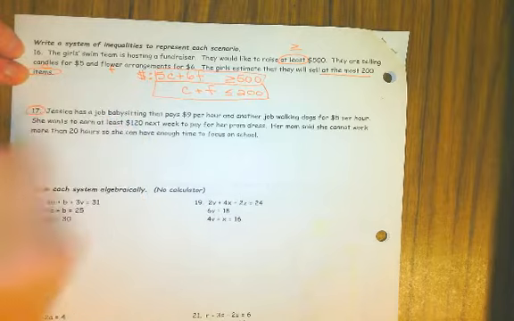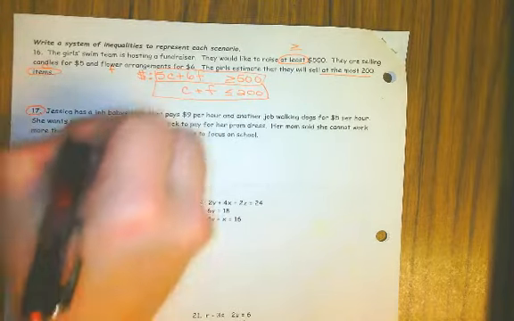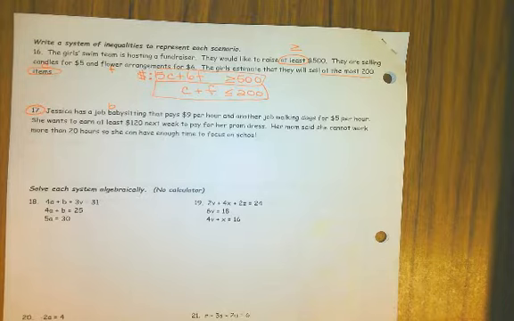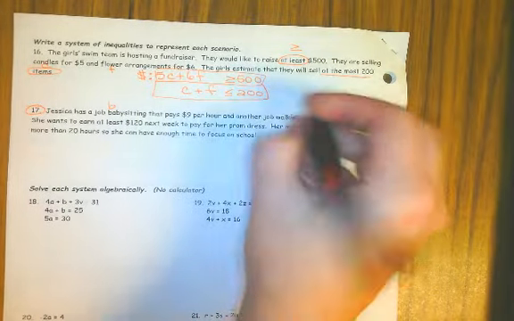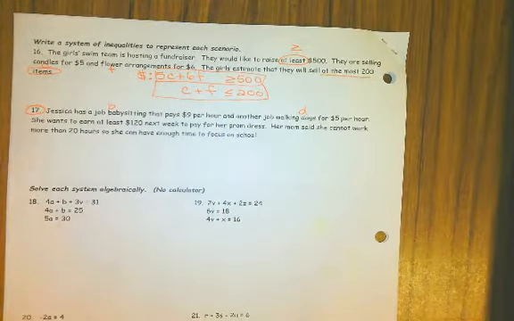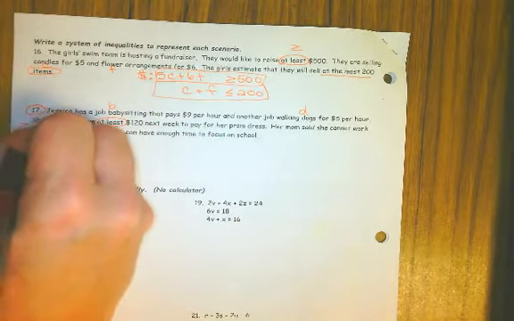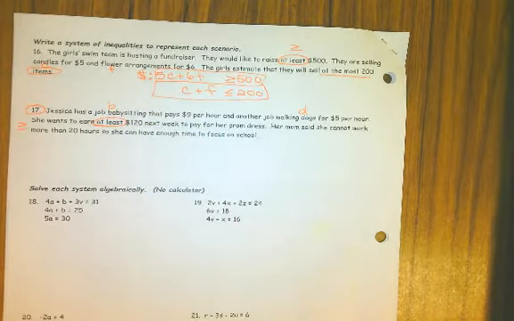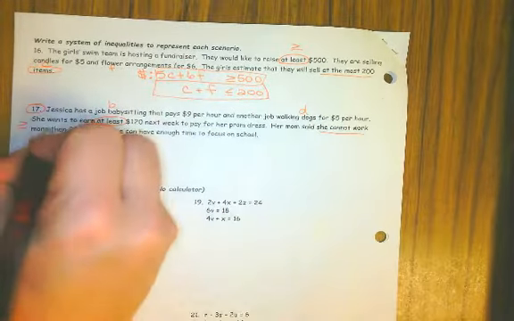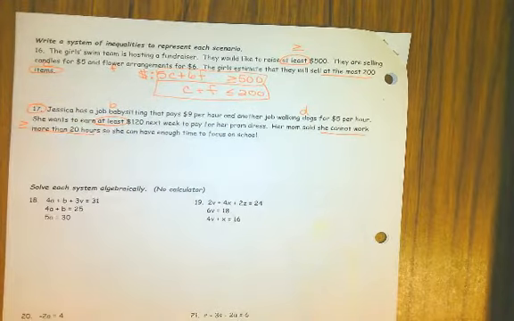All right, the next one, this one's definitely on the test. Please make sure you know it. So this one says Jessica has a job babysitting, so I'll use B for that, and pays $9 per hour, and a job walking dogs, so I'll use D, for 5 hours. She wants to earn, again, there it is, at least, make sure you know it's greater than or equal to, $120 next week to pay for her prom dress. Her mom said she cannot work more than 20 hours so she can have enough time to focus on school.